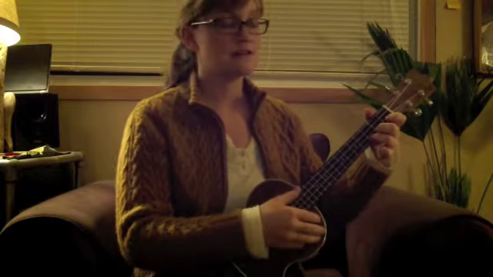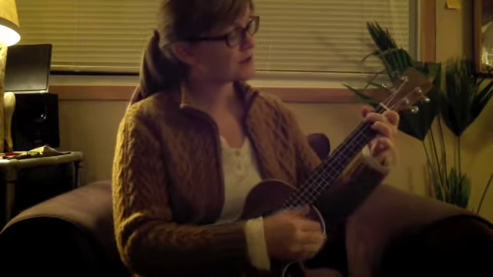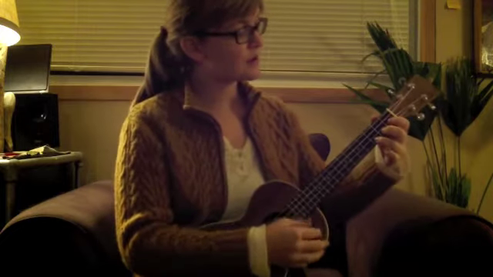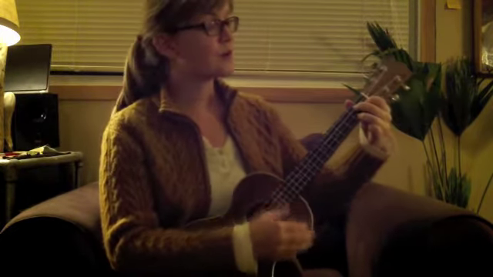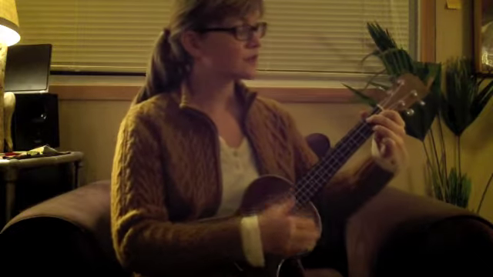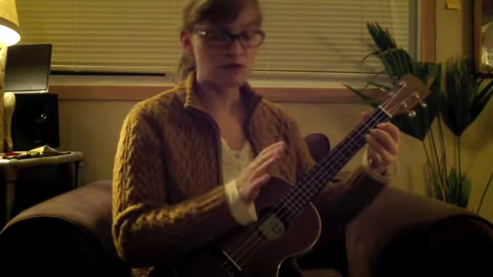2, 3. To F and 1, 2, 3. Back to C and 1, 2, 3. G7 and 1, 2, 3. And it starts all over again, back to C. So it's pretty straightforward. It goes that way throughout the whole song.